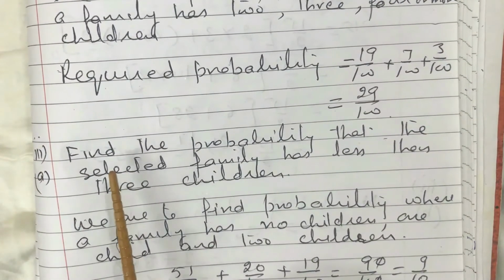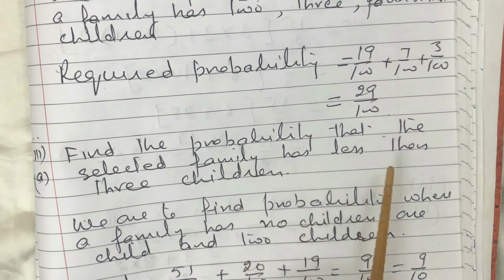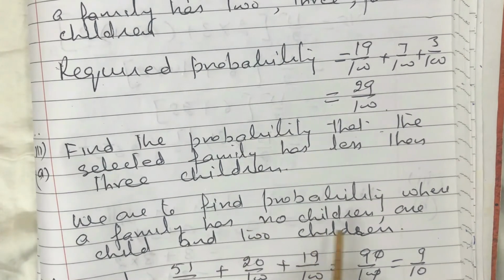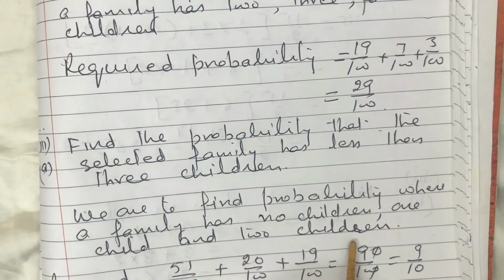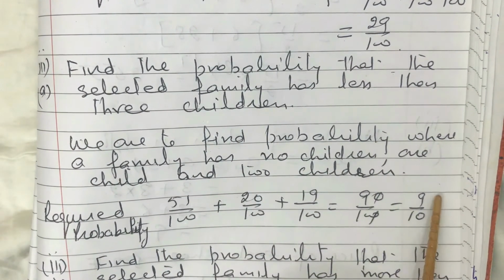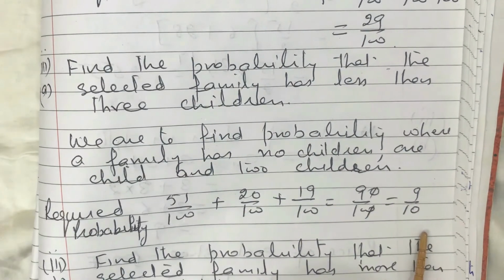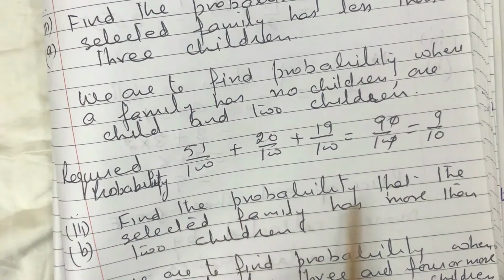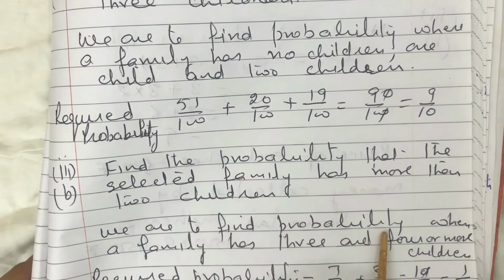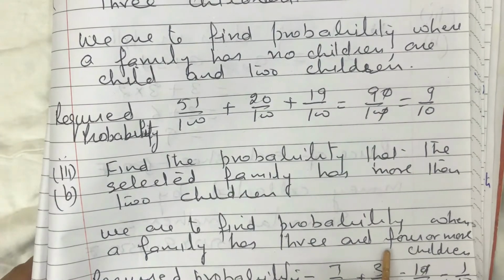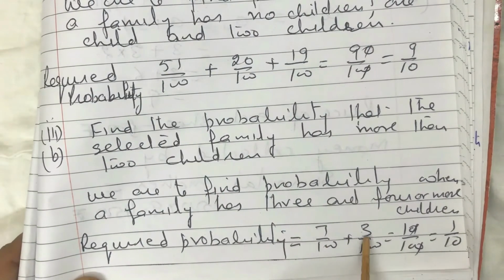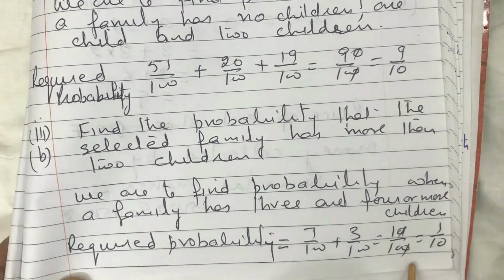Third question, A part. Find the probability that the selected family has less than 3 children. We are to find the probability where a family has no children, 1 child and 2 children. So the required probability, add all these probabilities, you will get 90 by 100, that is 9 by 10. B, find the probability that the selected family has more than 2 children. Now, we are to find the probability when a family has 3 and 4 or more children. So the required probability is 7 by 100 plus 3 by 100, that is 10 by 100, that is 1 by 10.